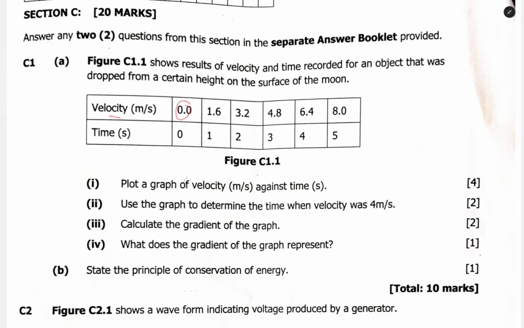The first question here, question (a) on C1: plot the velocity against time graph. So we are not going to waste time. We are going to go to the graph paper and do the plotting. But take note of the numbers that we have. For the first one, we have 0, 0. And for velocity, the end is 8. And for time, we have 5 seconds.